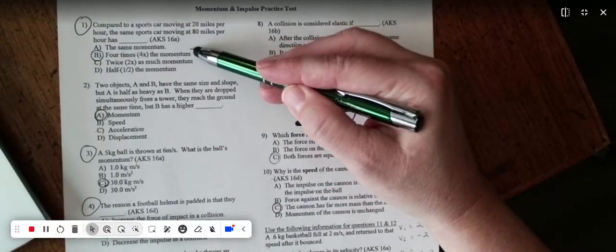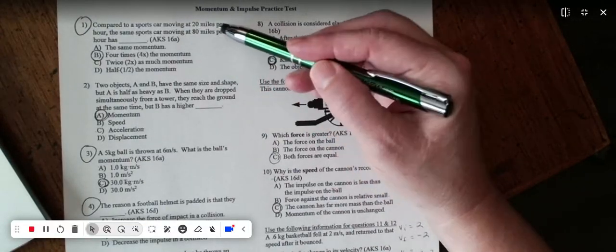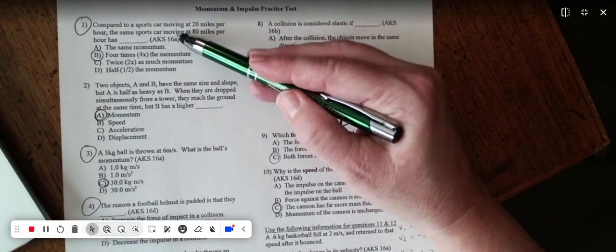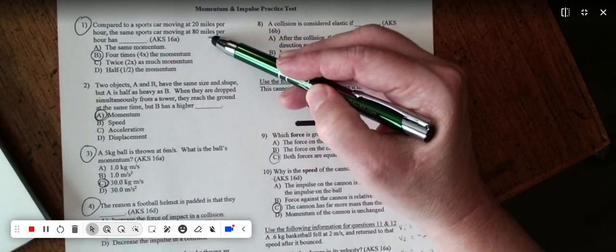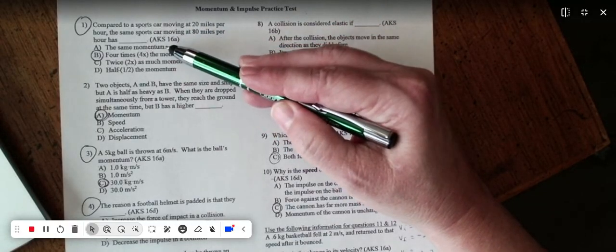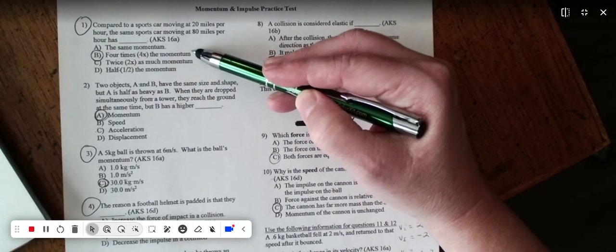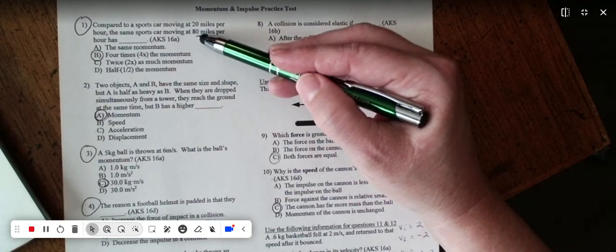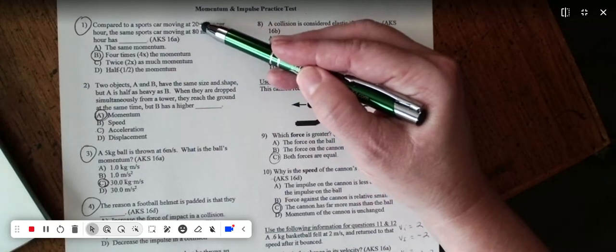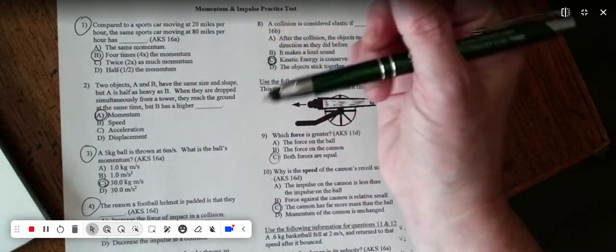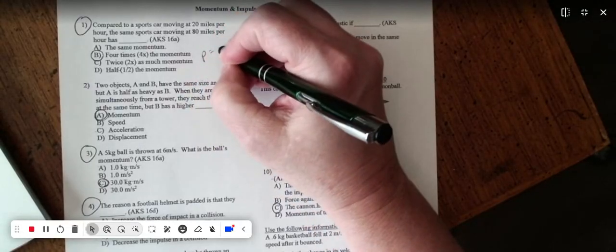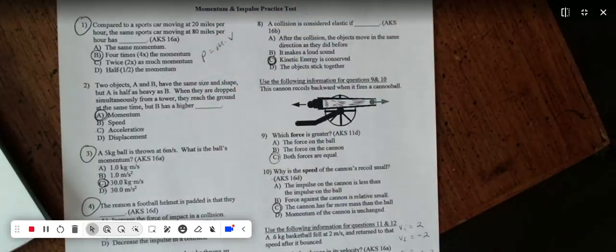So like this one, compared to a sports car moving at 20 miles per hour, the same sports car moving at 80 miles per hour is going to end up having 4 times the momentum because they have the same mass, but this one's moving 4 times faster than this one. And momentum is mass times velocity. Okay.